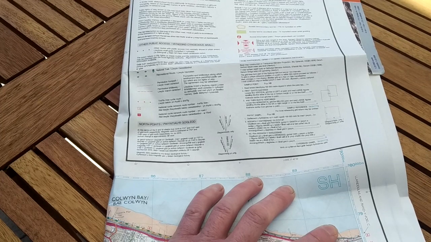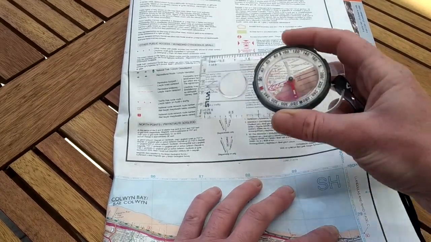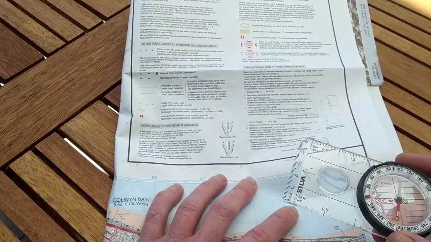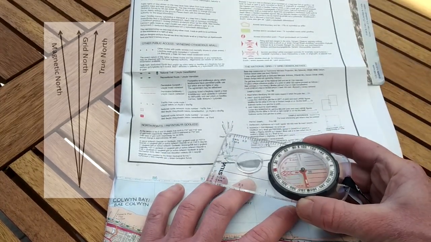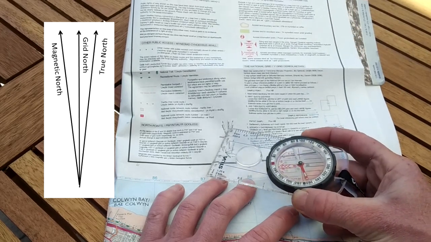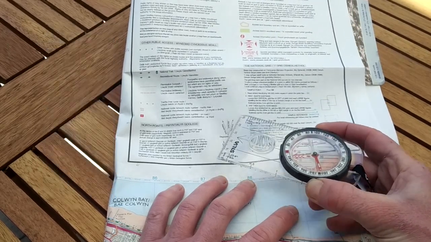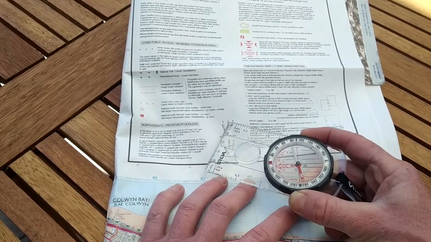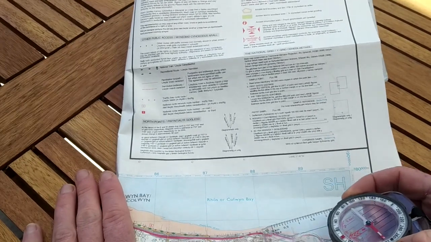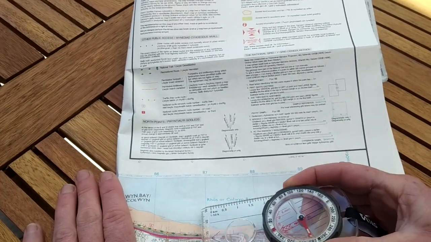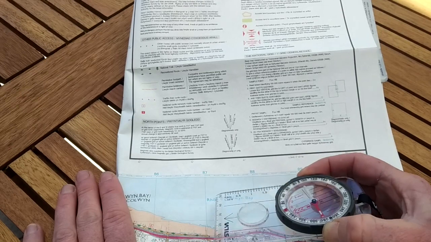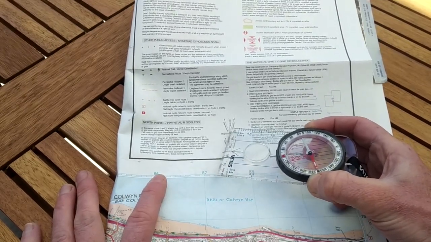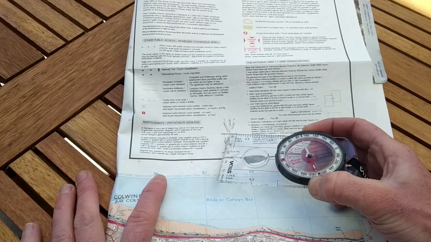What are the different kinds of norths? Well, on this OS map, just like on other OS maps, we can find this area here, which shows us that there is a magnetic north, a grid north, and a true north. Now, true north, that points to the North Pole. Grid north, that talks about the north that goes straight up the grid lines on the map. And then we've also got magnetic north, which is in a slightly different place again, and that moves over time.